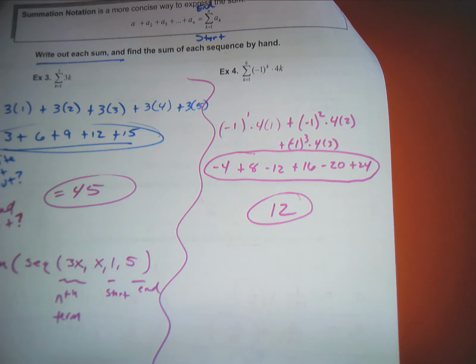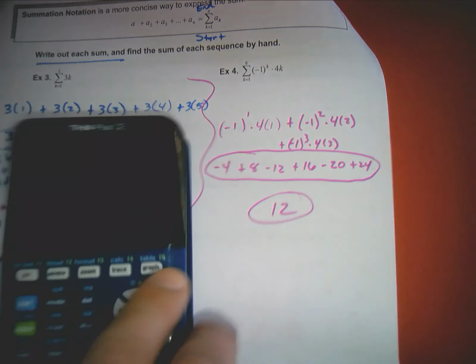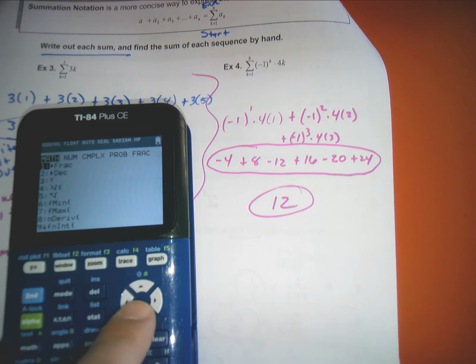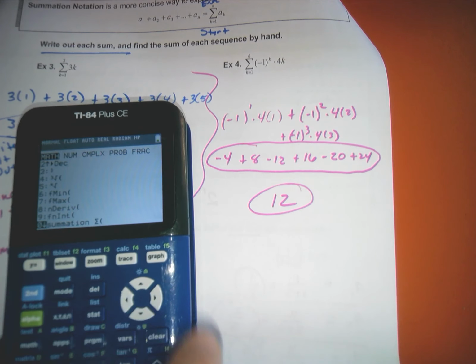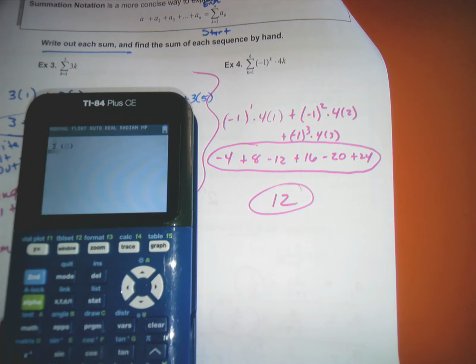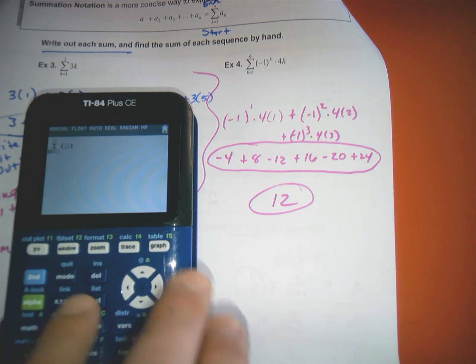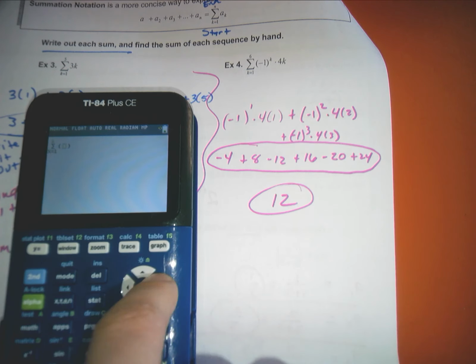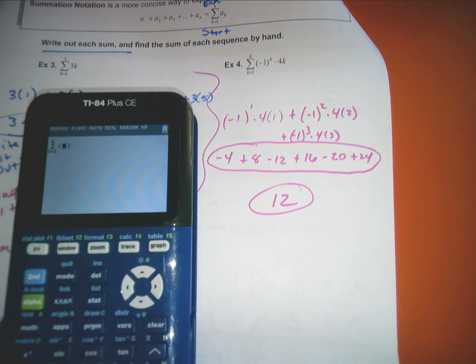Again, if they just ask you to find it, that's where I would use the summation in the calc. Math menu, go all the way down to 0, summation. And then x starts at 1, it goes all the way to the 6th term. And now, this is where you get mixed up. They have given you parentheses here. Your entire term should fit into those parentheses.